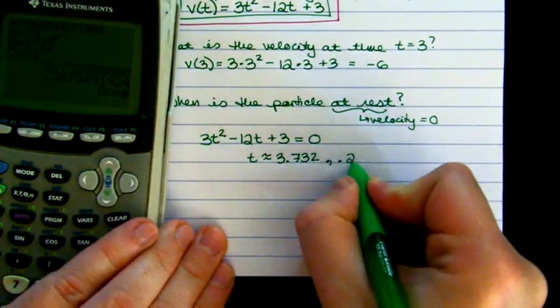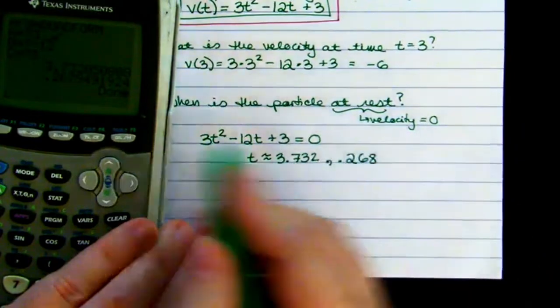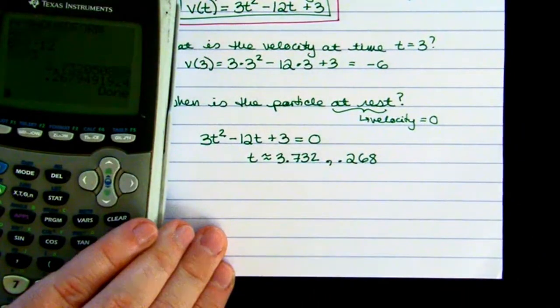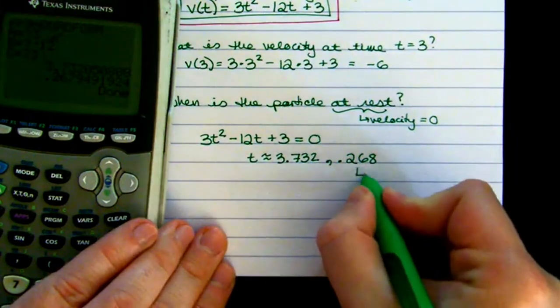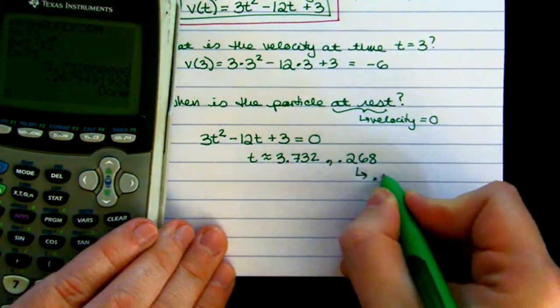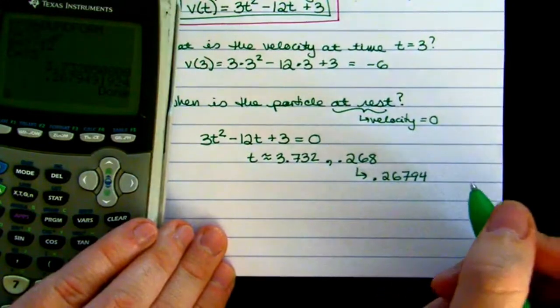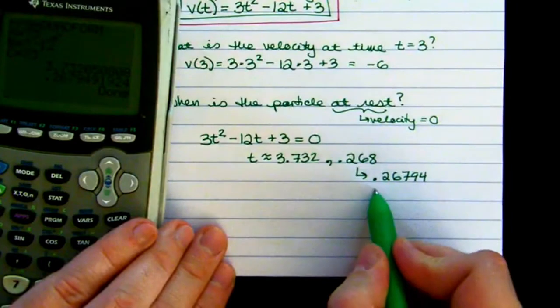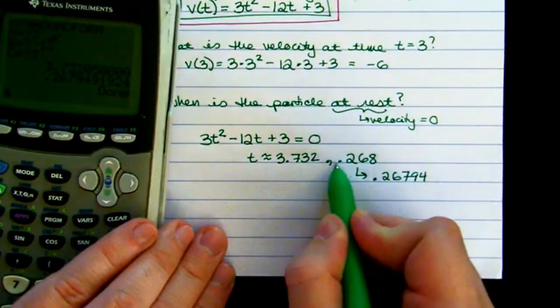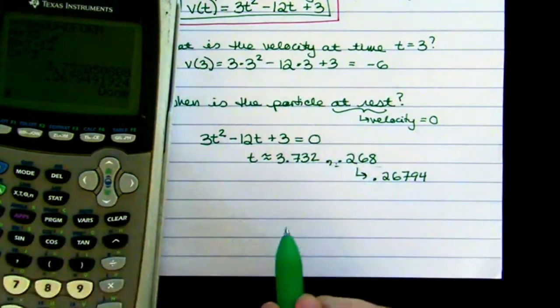And 0.268, again rounding that to the third decimal place. Their rule of accurate to at least 3 places means if instead of writing 0.268, you wrote 0.26794 because you didn't trust your rounding, that would be totally fine because this answer rounded would give you the correct answer to 3 decimal places.